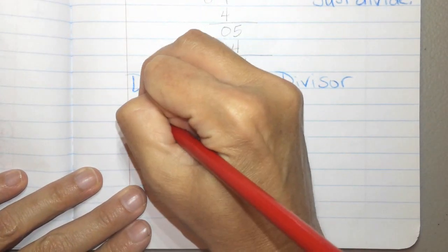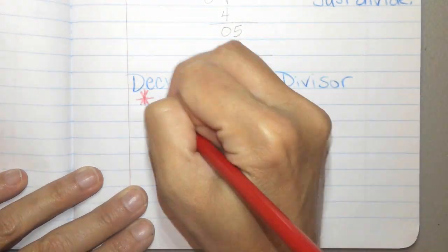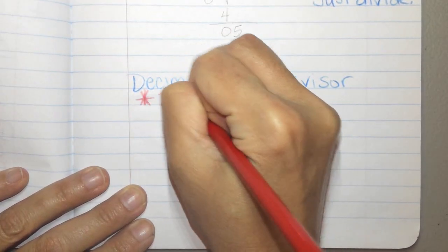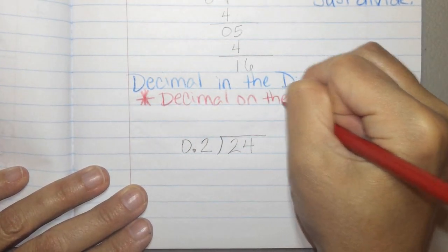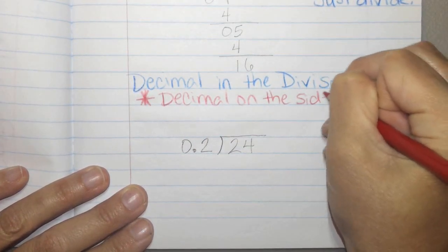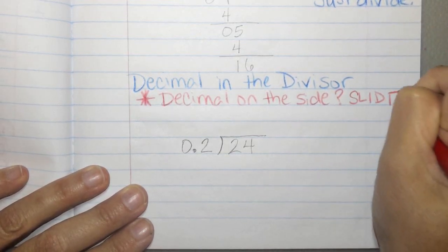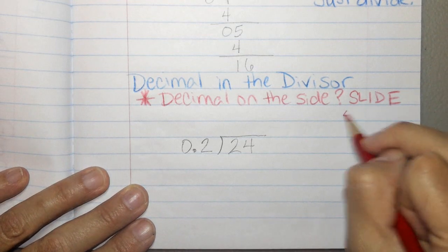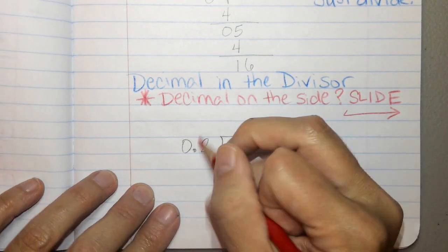Some people have a little thing that they remind themselves: decimal on the side, and then you have to slide. That means move the decimal over. So what does this look like on our number?